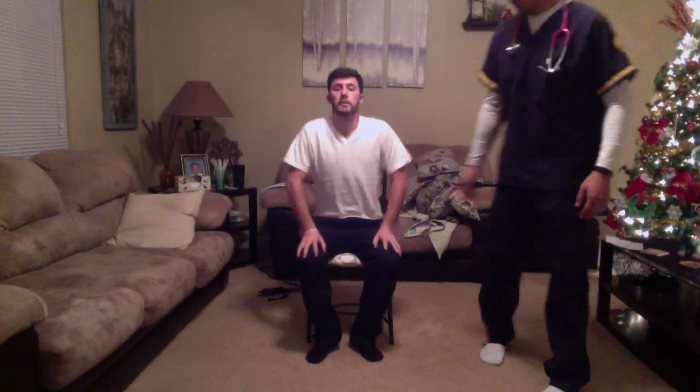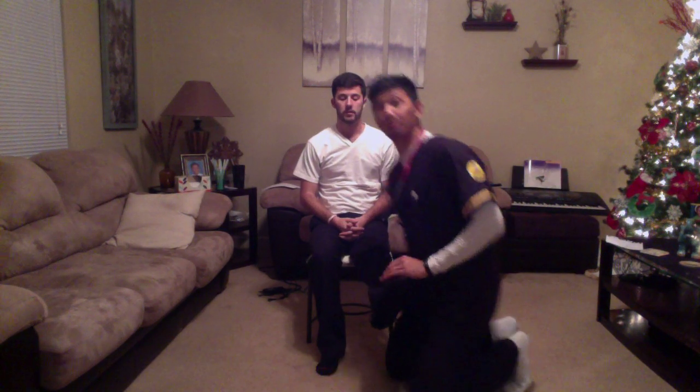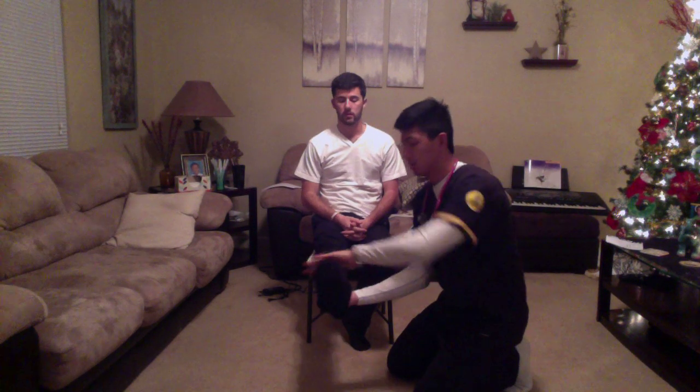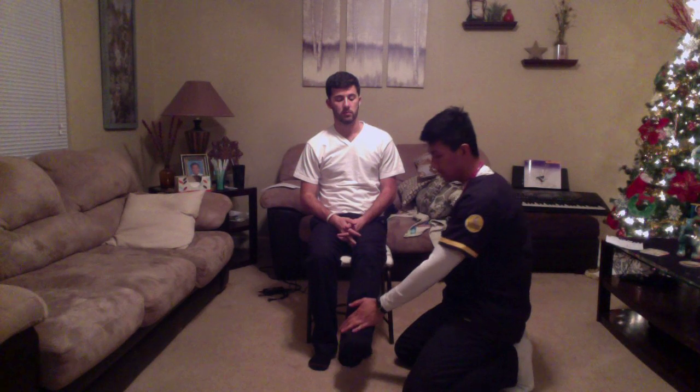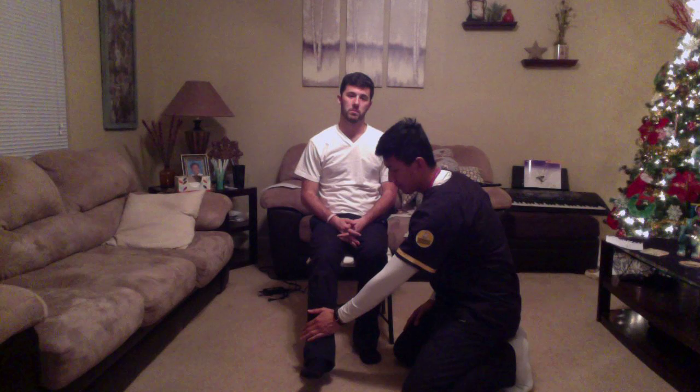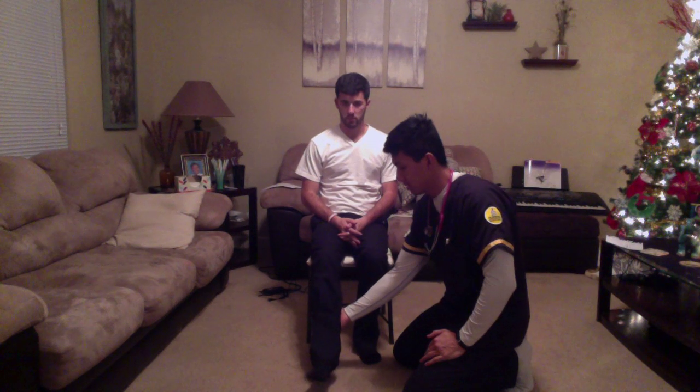Now I'm going to assess his strength and range of motion in his feet. I'm going to have him push against my hand. Okay, push and pull. Good. Same with the other foot. Pull, push. Alright, strength is good. I'm going to have him do the same thing with his legs. Push up against my hand. Okay, and then pull down. Alright. Same way. Okay, good. Pull down. Alright, good strength.